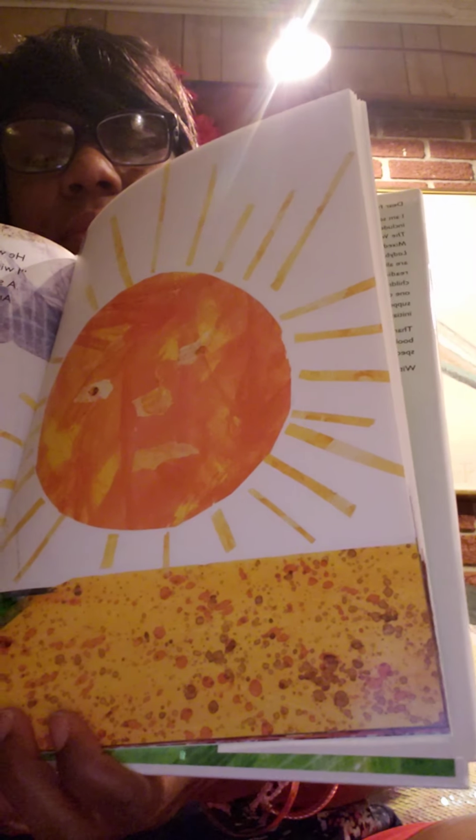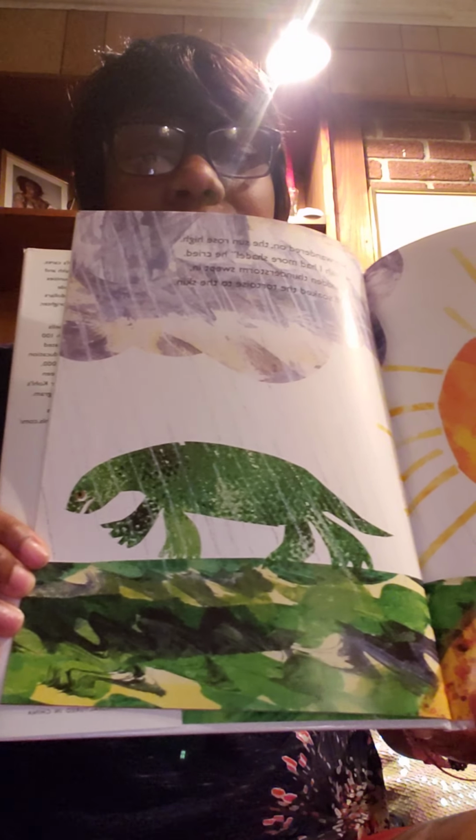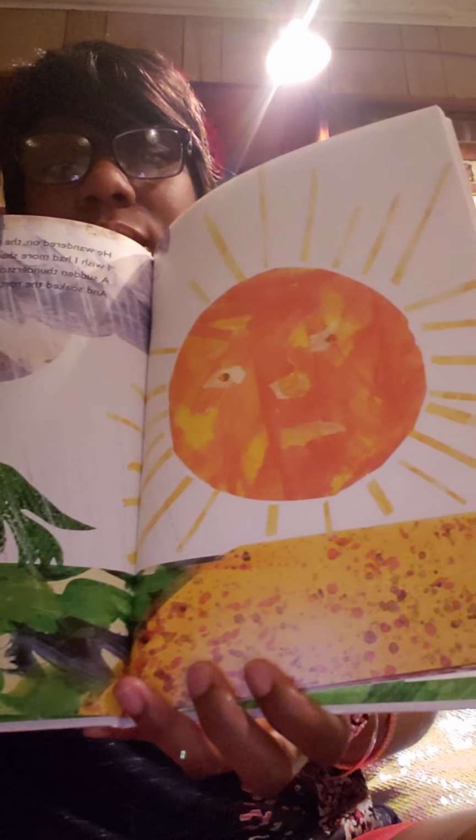He wandered on, the sun rose high. I wish I had more shade, he cried. A sudden thunderstorm swept in and soaked the tortoise to the skin. The wind rose up, and soon the breeze was bending branches in the trees. The tortoise shivered. Now I'm cold. I wish I hadn't been so bold.